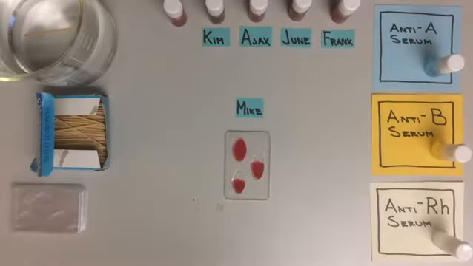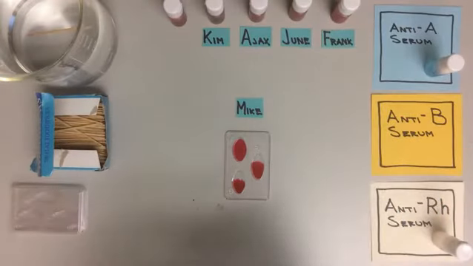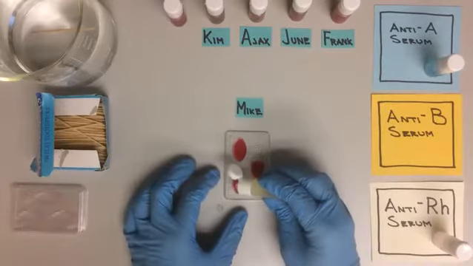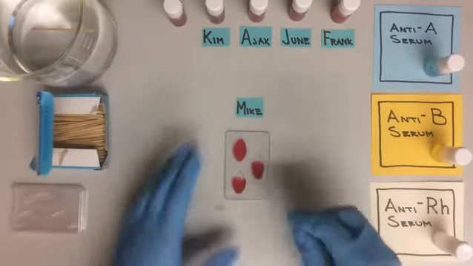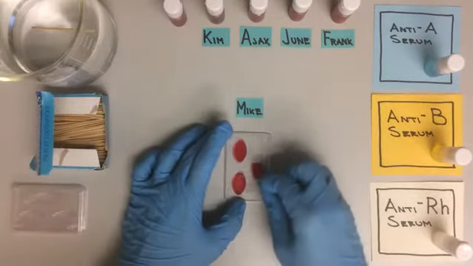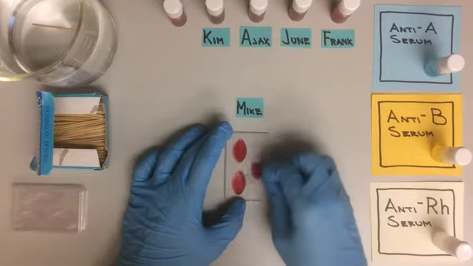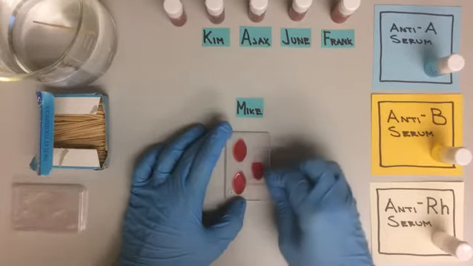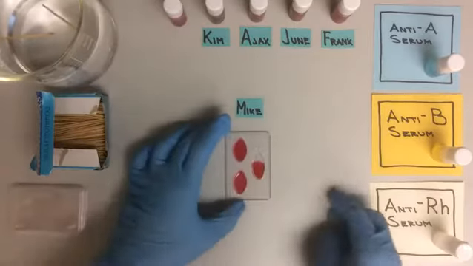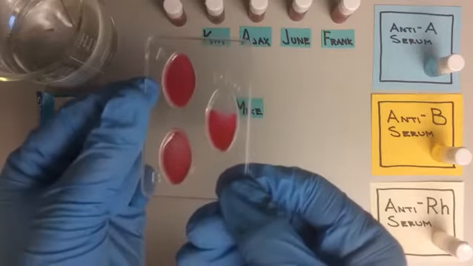Well, we'll repeat the same process using a synthetic anti-B serum, and we add it to the well labeled B. This time we see that the sample appears granular, so agglutination has occurred.